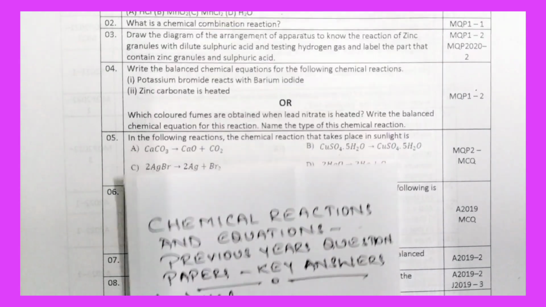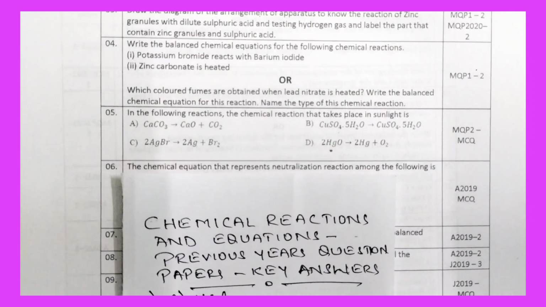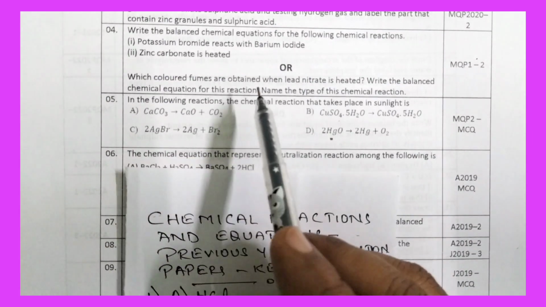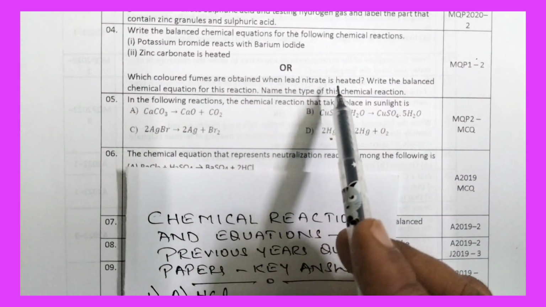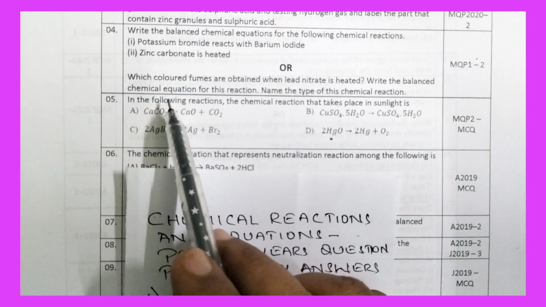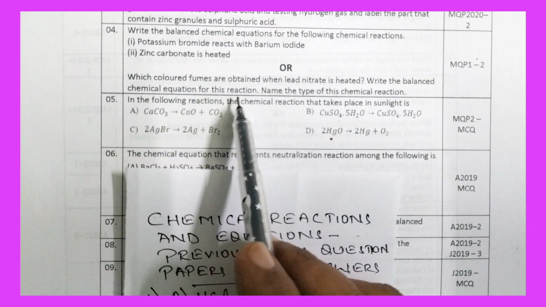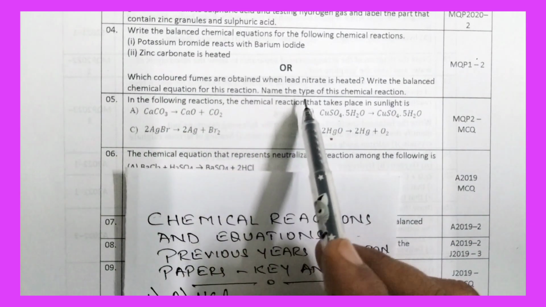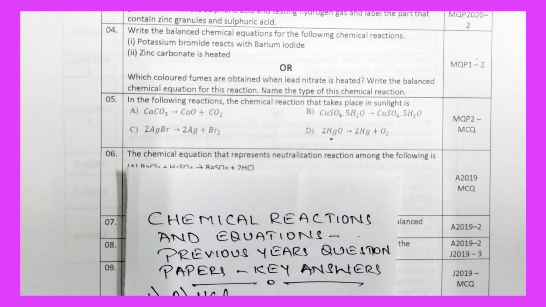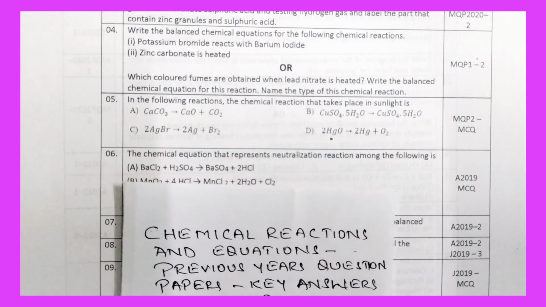Now let us answer that internal choice question, that is which colored fumes are obtained when lead nitrate is heated. Write the balanced chemical equation for this reaction. Name the type of this chemical reaction. So now let us answer this question.